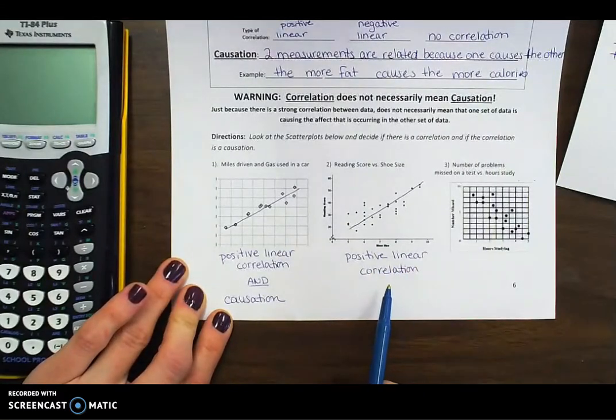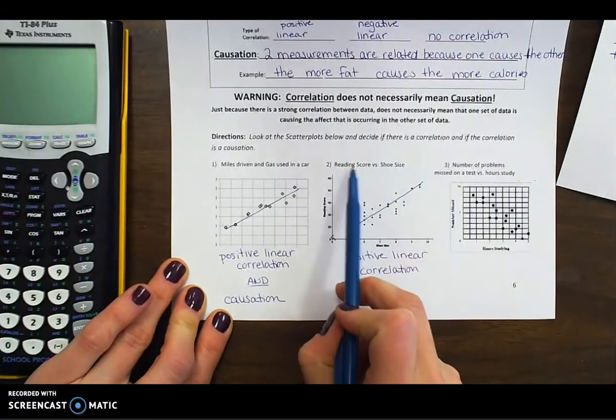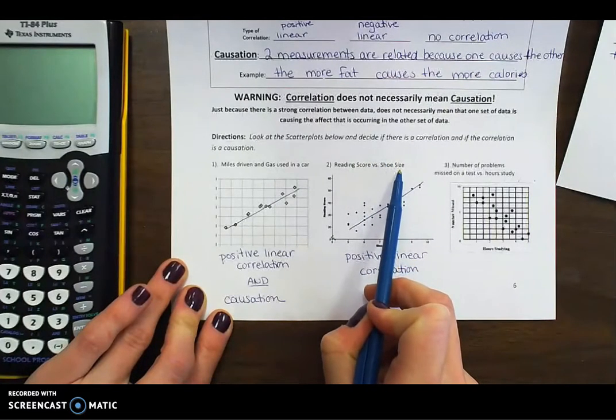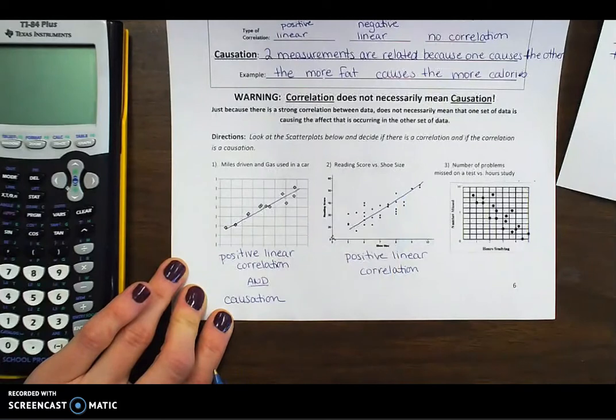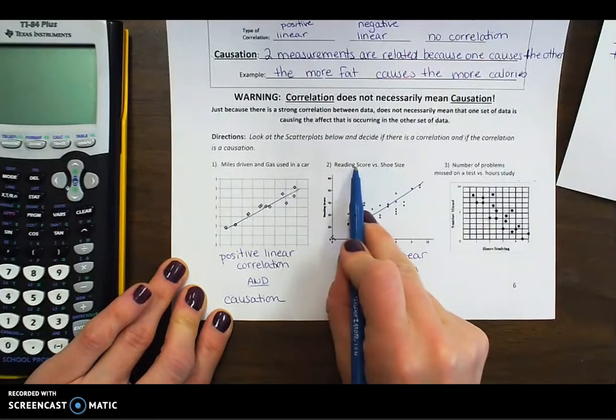Now we have to think, is this a causation? Does your reading score cause you to have a different shoe size? Well, the answer here would be no. So there is no causation here. These are not two things that cause each other.